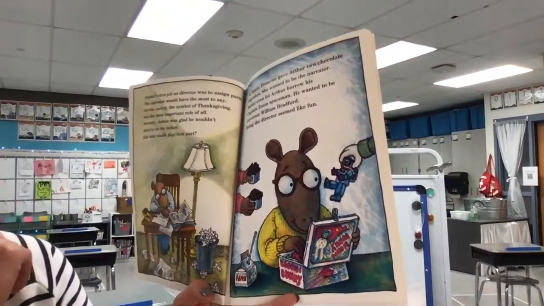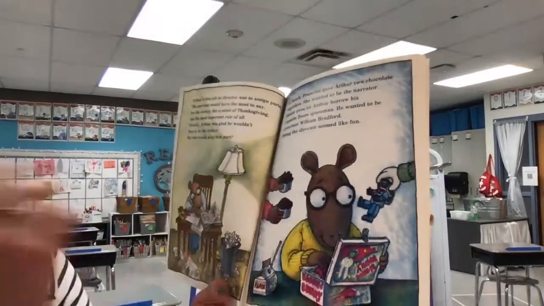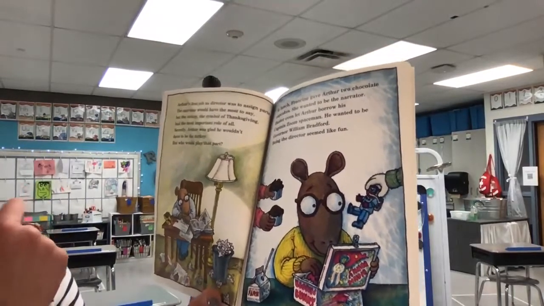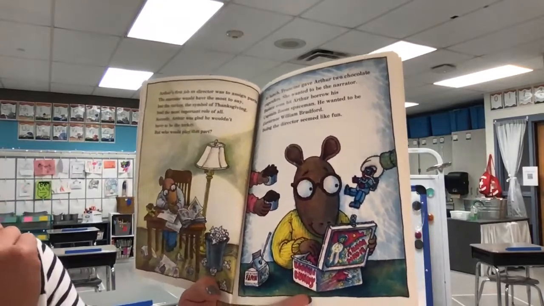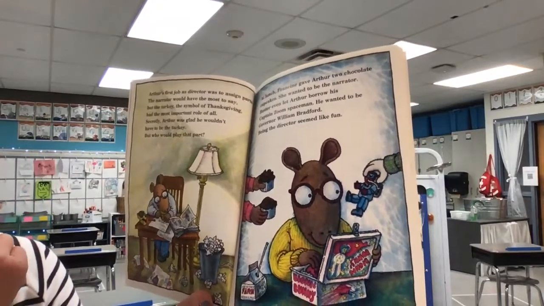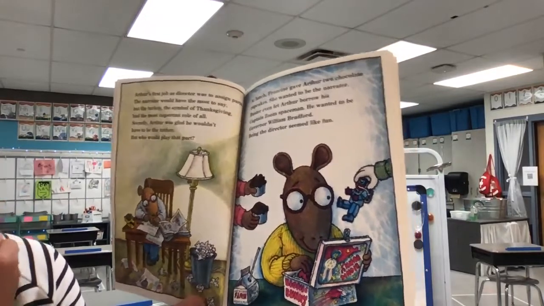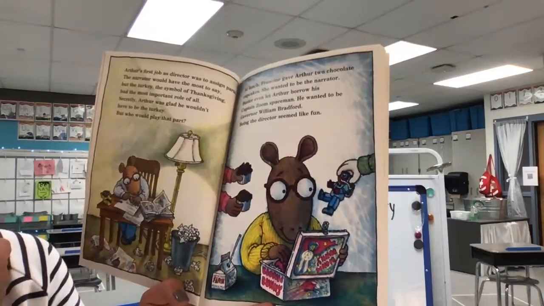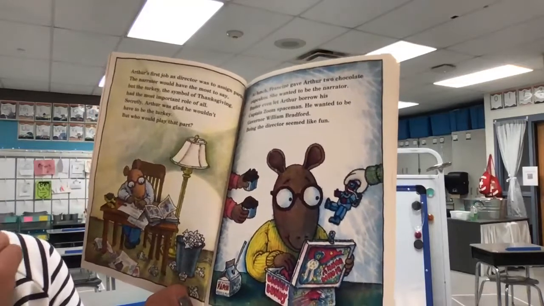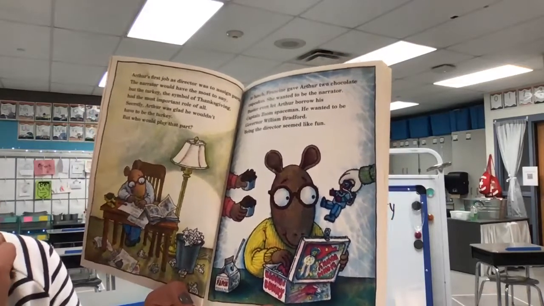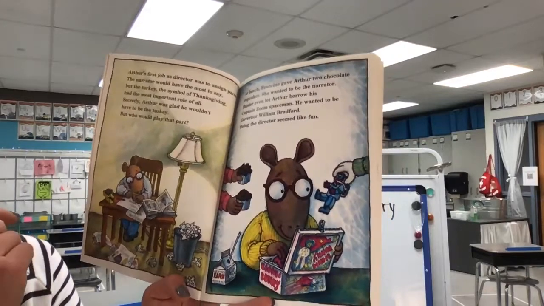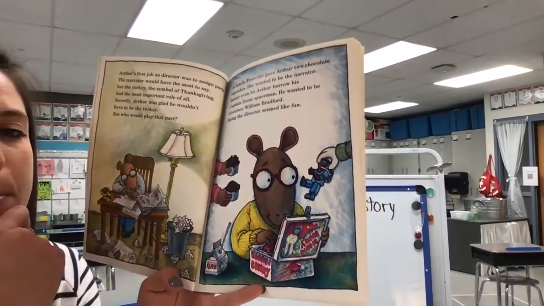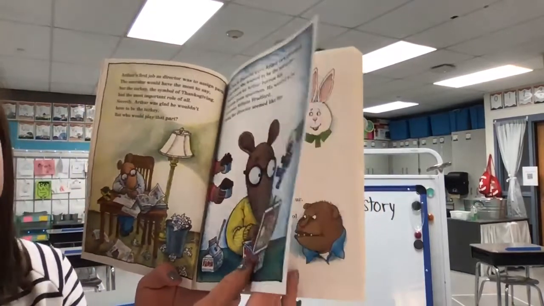Arthur's first job as director was to assign parts. The narrator would have the most to say, but the turkey, the symbol of Thanksgiving, had the most important role of all. Secretly, Arthur was glad he wouldn't have to be the turkey, but who would play that part? At lunch, Francine gave Arthur 2 chocolate cupcakes. She wanted to be the narrator. Buster even let Arthur borrow his Captain Zoom spaceman. He wanted to be Governor William Bradford. Being the director seemed like fun. So why were his friends giving him things? Because they wanted him to choose them for certain parts, right?